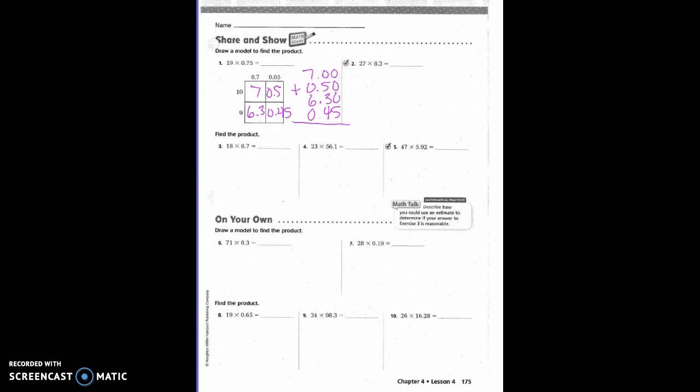What's the first thing I do? Bring down my decimal. 0 plus 0 plus 0 plus 5 is? 5. 5 plus 3 plus 4 is? 12. Carry my 1. 1 plus 7 plus 6 is? 14. So my answer is? 14 and 25 hundredths.